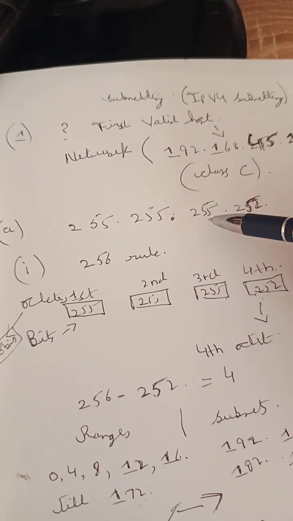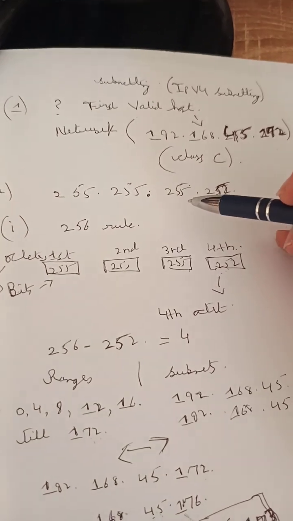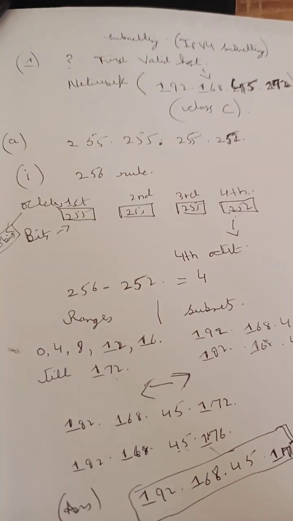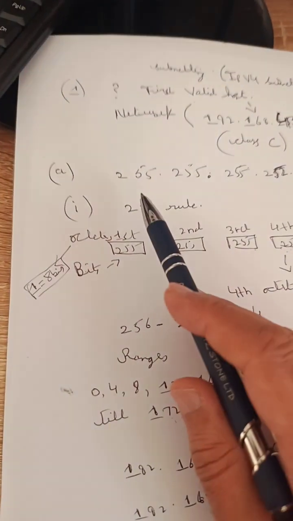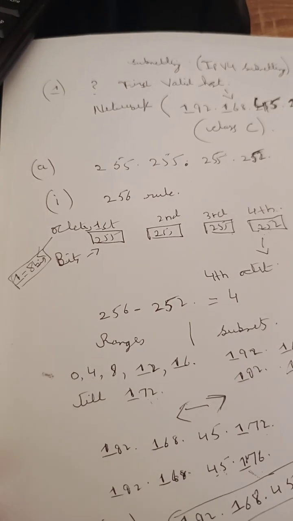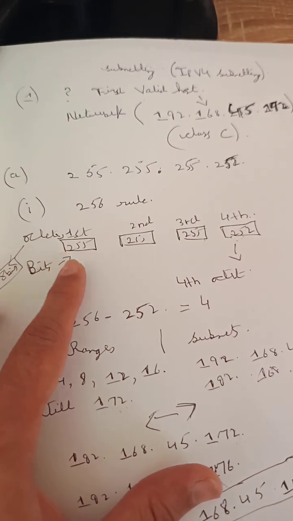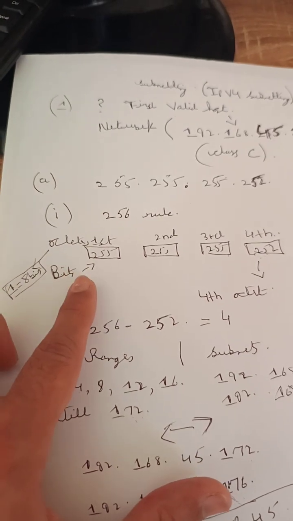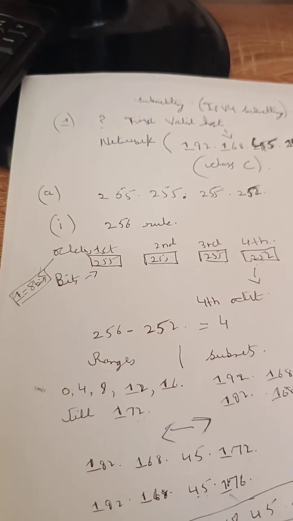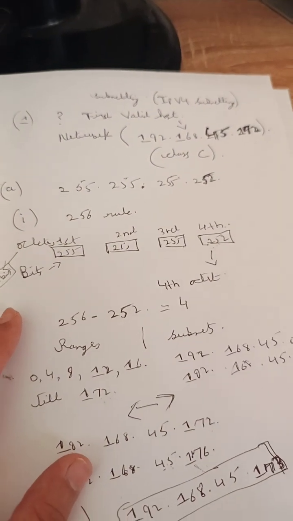And luckily the prefix or the dotted decimal notation or the subnet mask, these are different names for them, have been given here. Now we apply the 256 rule. It depends on your mindset, how set you are. So you could probably do this part in your mind as well. Just to explain, it's better to break them into octets and bits. So when you break them into octets and bits, it becomes easier.